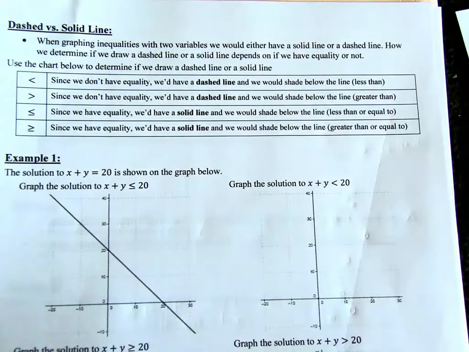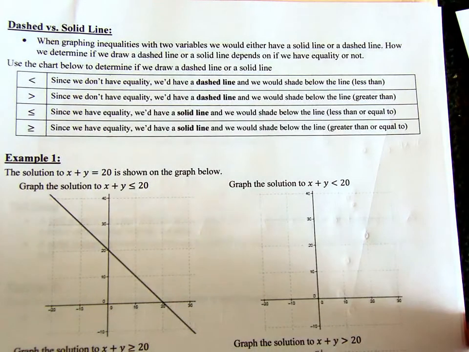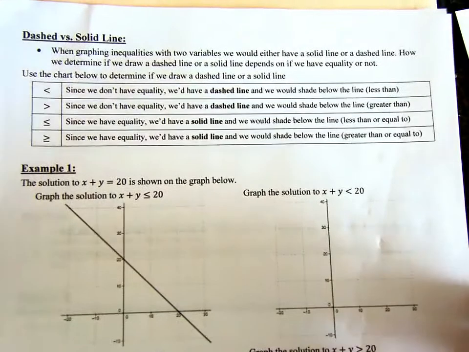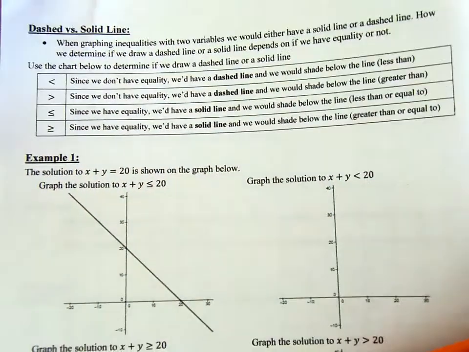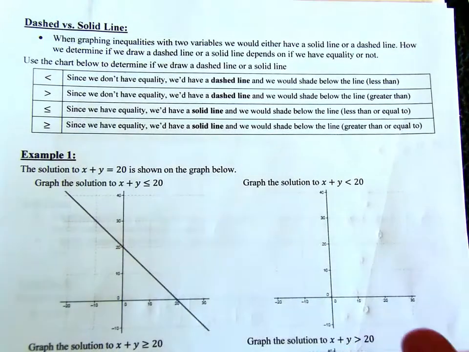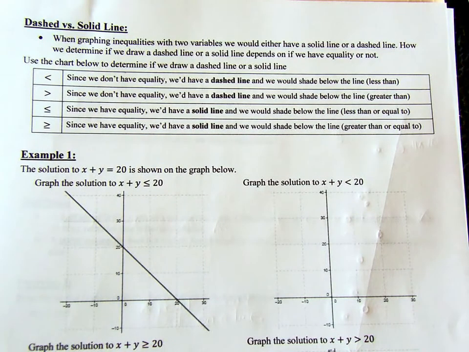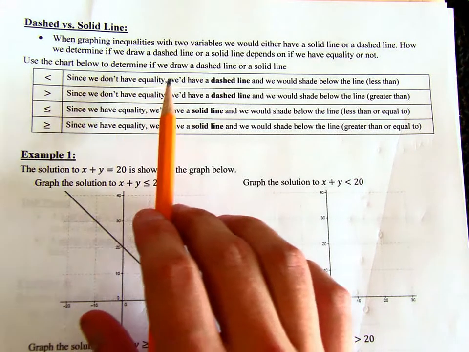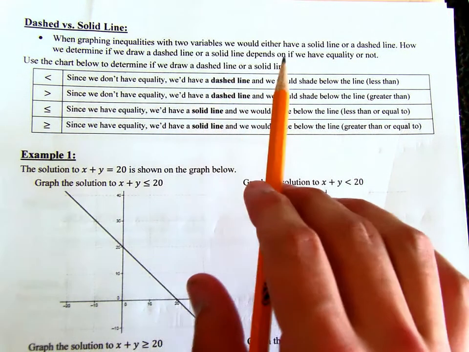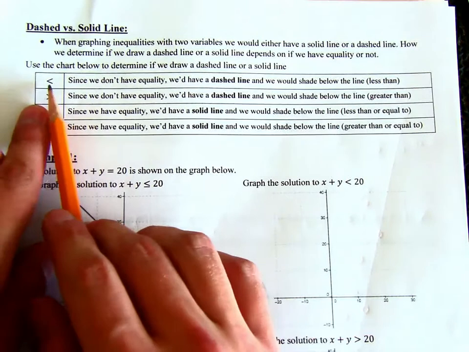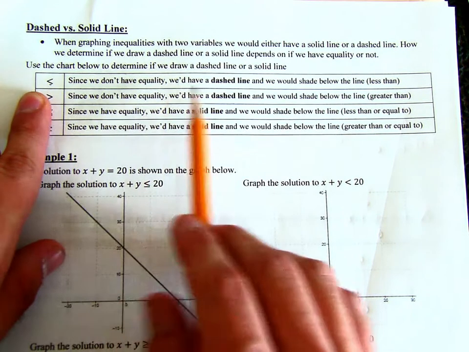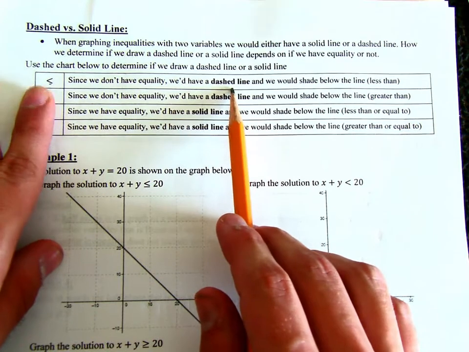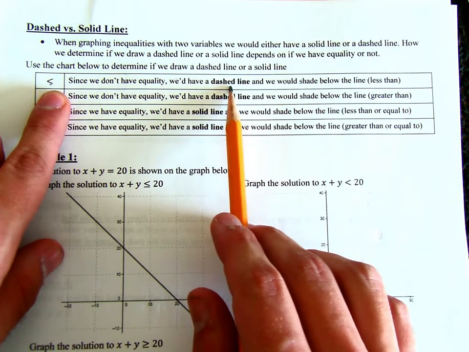So looking at this, we're going to deal with the dashed versus solid line. When graphing inequalities with two variables, we should either have a solid line or a dashed line. How we determine if we draw a dashed or solid line depends on if we have equality or not. So it says, use the chart below to determine if we draw a dashed line or a solid line. So if we have less than, we don't have equality. So if we don't have equality, we're going to draw a dashed line. And anytime it's less than, we're going to go below the line.